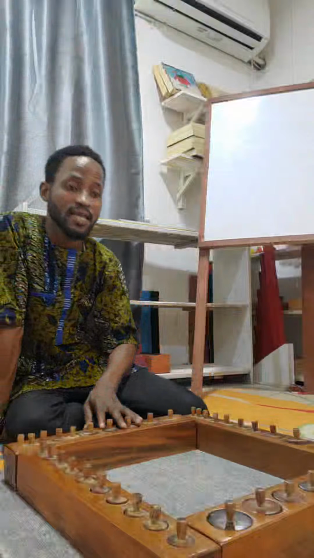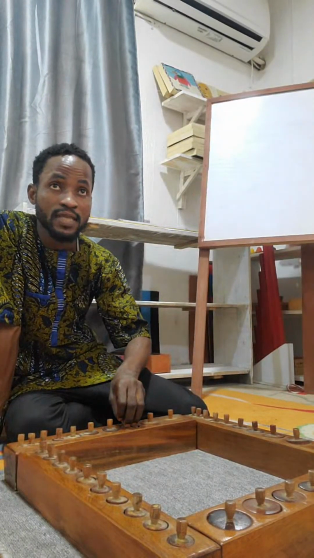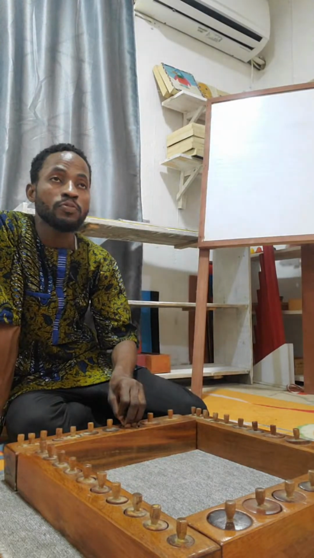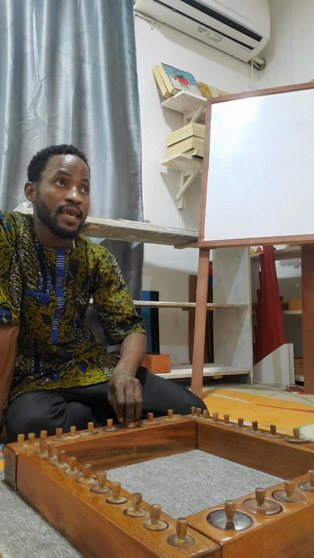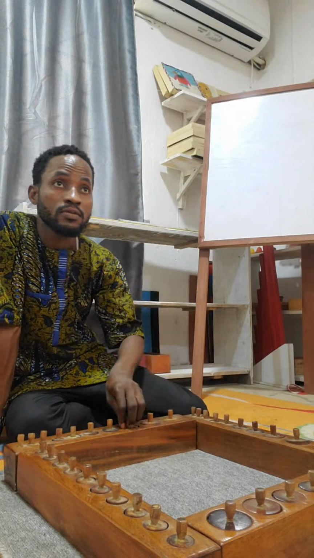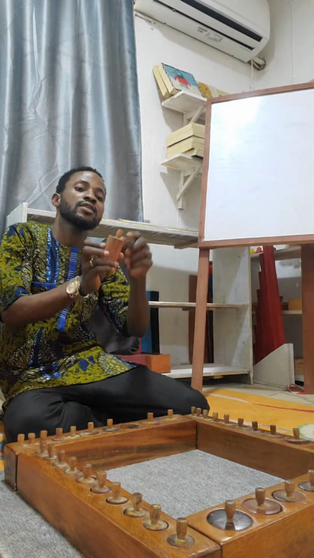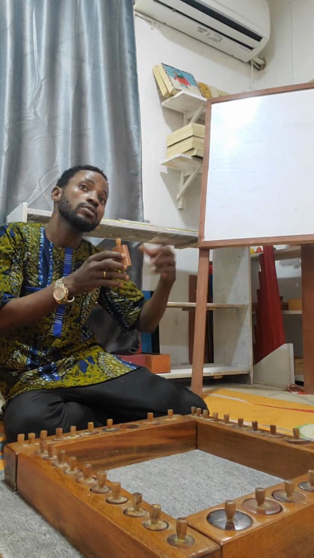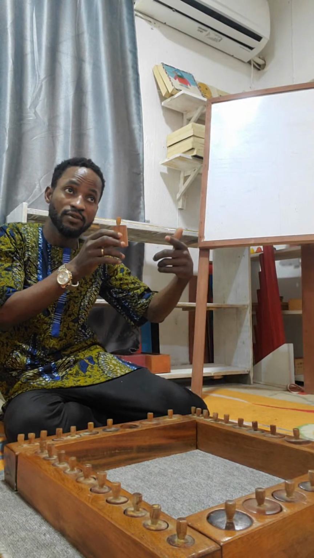So this is a knob cylinder. Knob cylinder. K-N-O-B-B-E-D. Knobbed cylinder. The reason it's called knobbed is because of the knob on it. There's another one, which is different because it does not have a knob. Do you get it now?